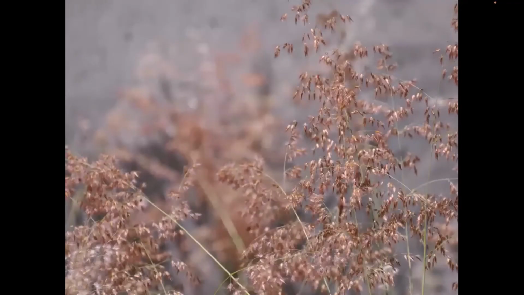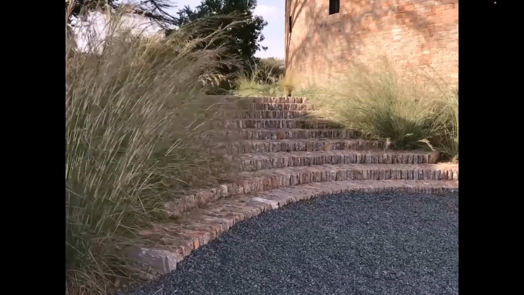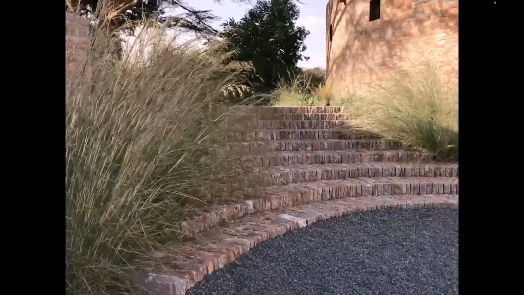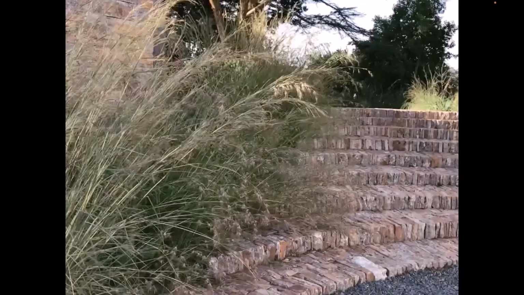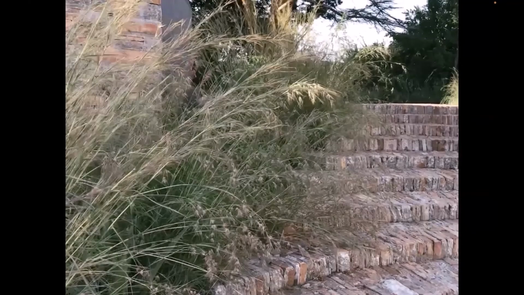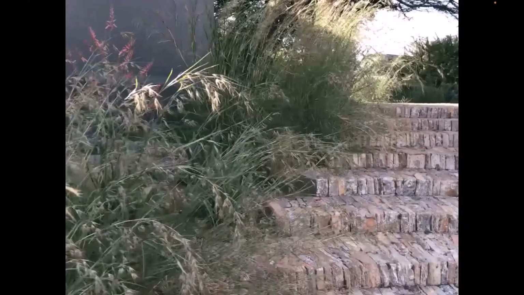So this is Melinis repens, again, an indigenous grass, which has got this beautiful pink seed on it, which works beautifully with the contrast of the grey and some elements of the architecture. And I'll show you the movement of the grasses, the different species we use, and the textural movements, which for me is quite important. And the aloes flowering amongst the grasses.